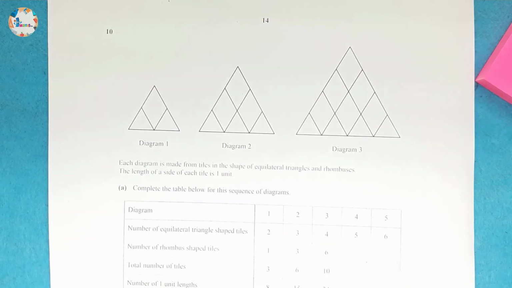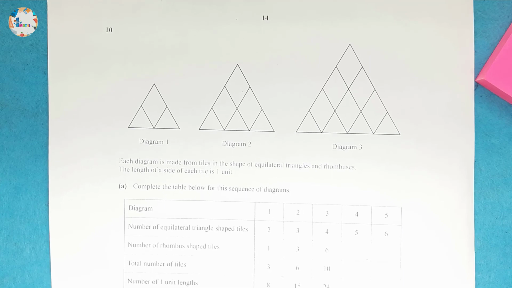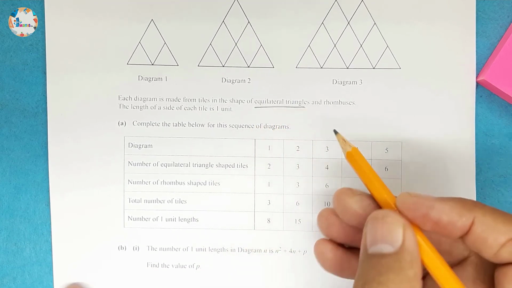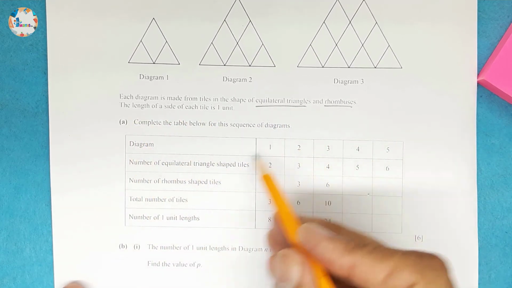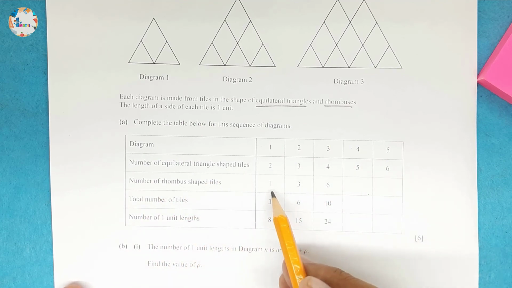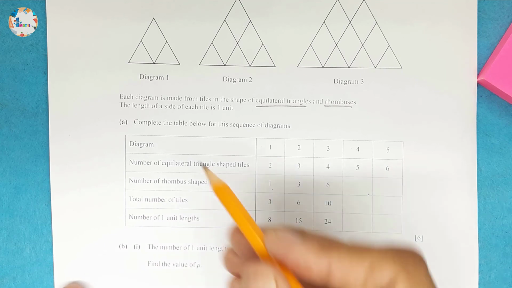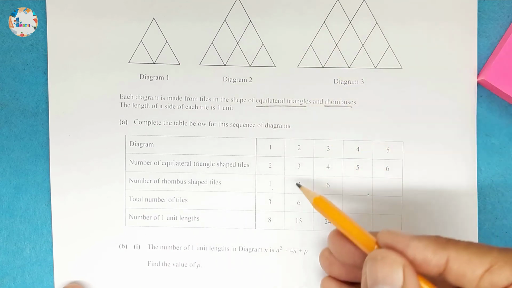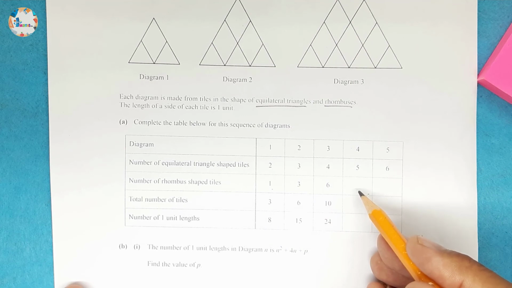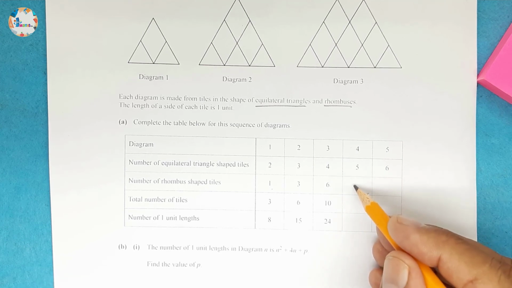After this one, question number 10 is a sequence question. So diagram 1, 2, 3 are provided. Each diagram is made from tiles in the shape of equilateral triangles and rhombus. So complete the table. Diagram 1, if we check this one, this is filled. The second one, number of rhombus shapes in the tile. So this is having 1, this is having 1, 2, 3, and this is having 1, 2, 3, 4, 5, 6.